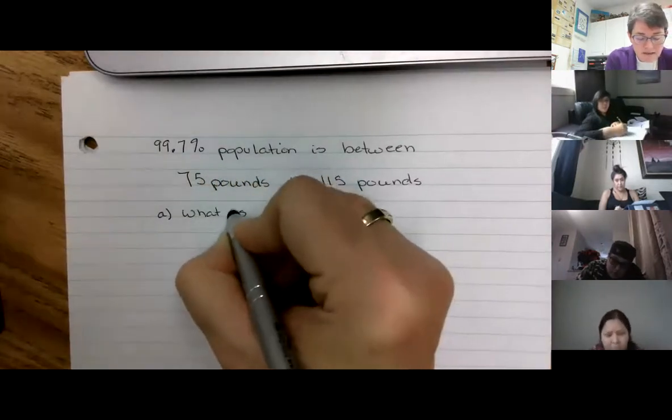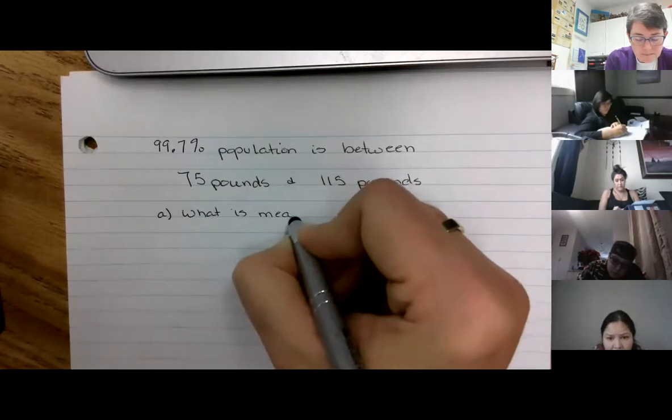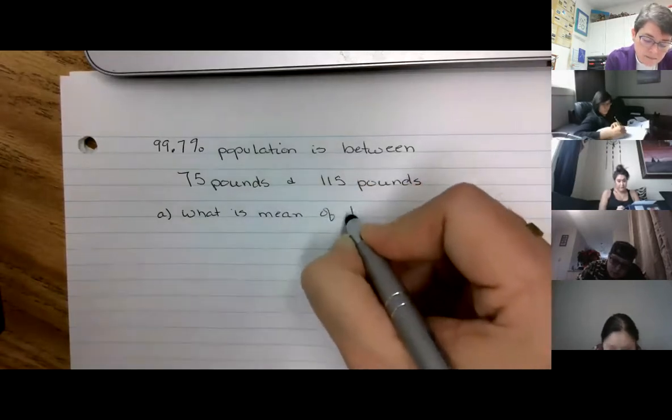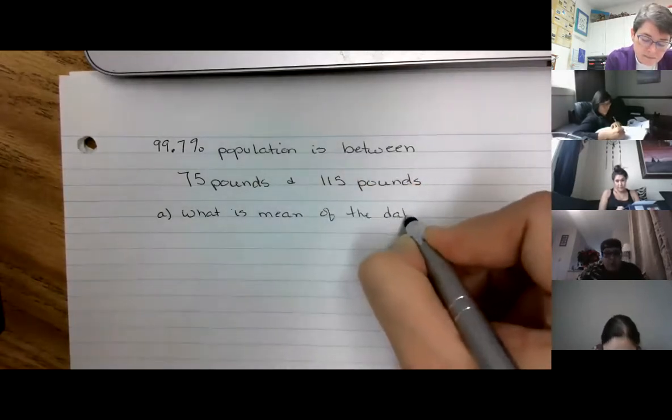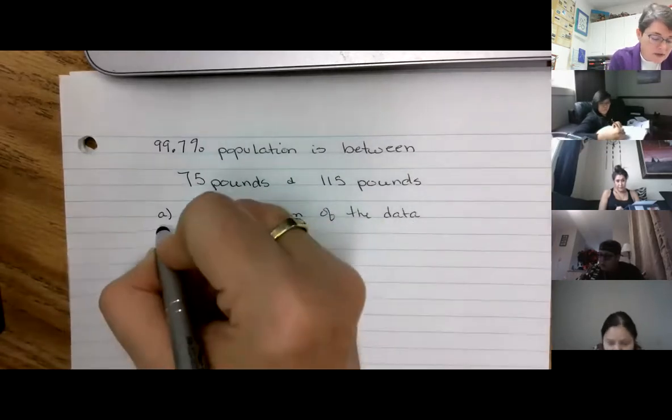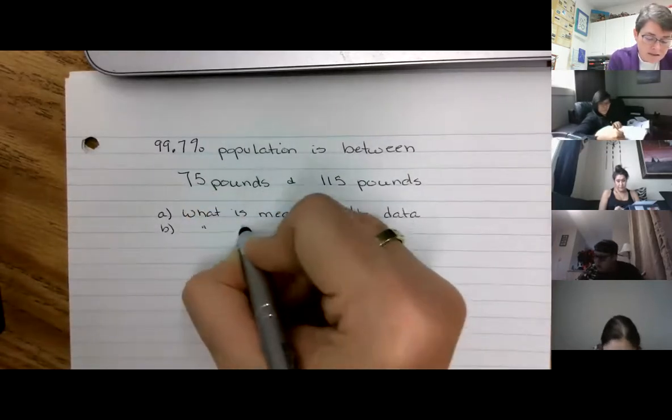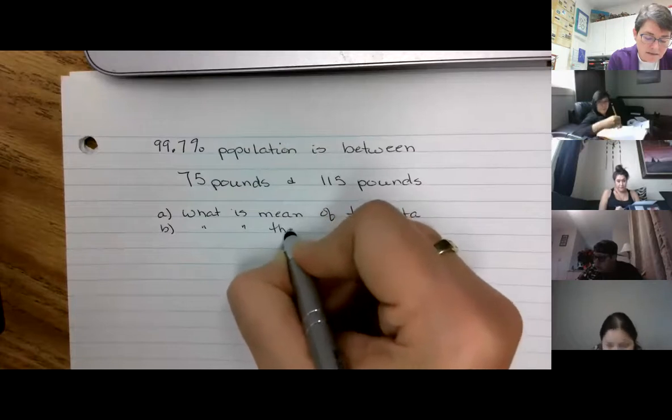A, what is the mean of the data? And B, what is the standard deviation?